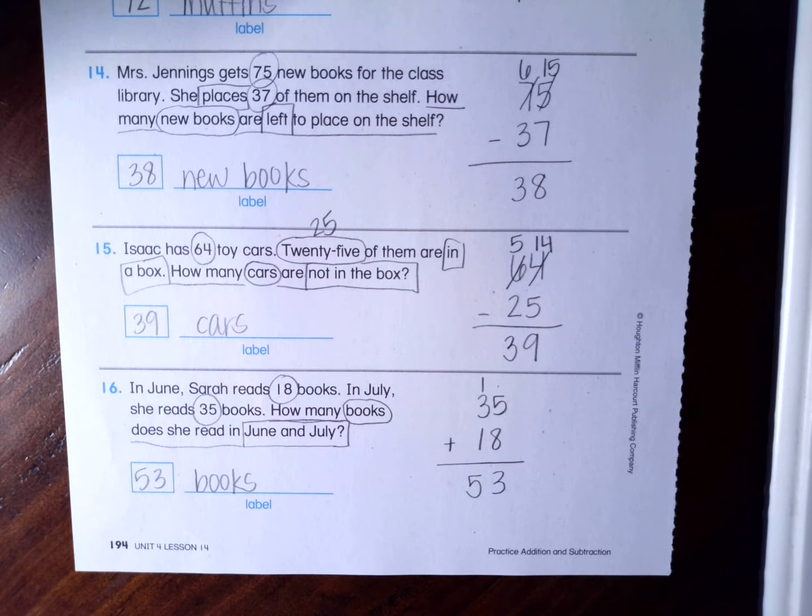Alrighty, friends, that is it for this part of the lesson. I hope you are becoming more and more comfortable with your subtracting, and now we're even adding in a little bit of adding. I will see you in small groups. Great job.